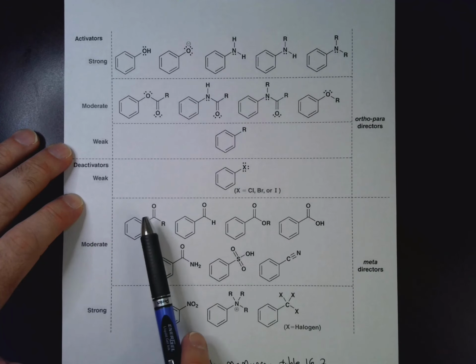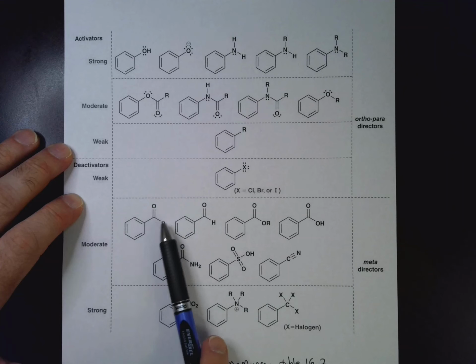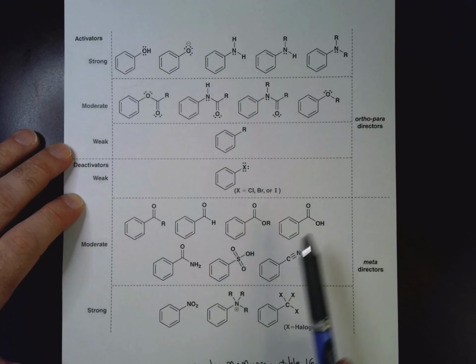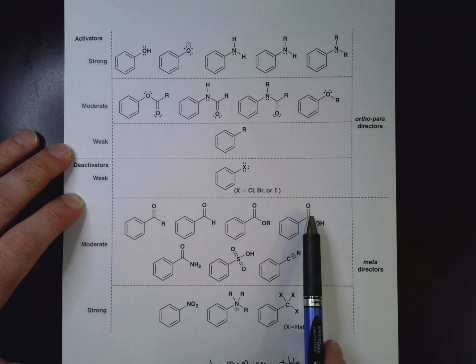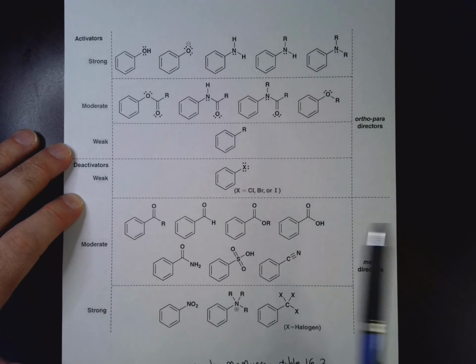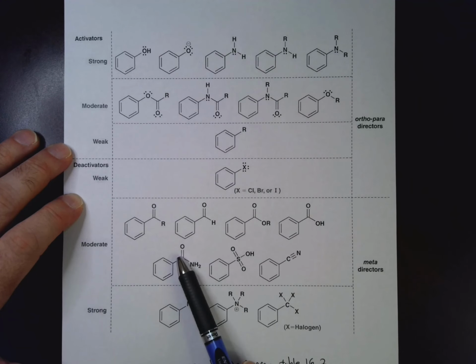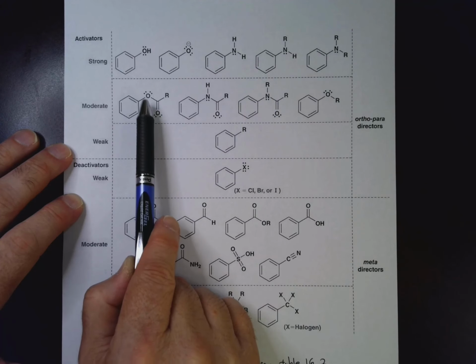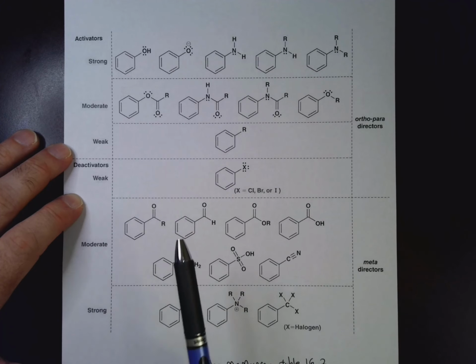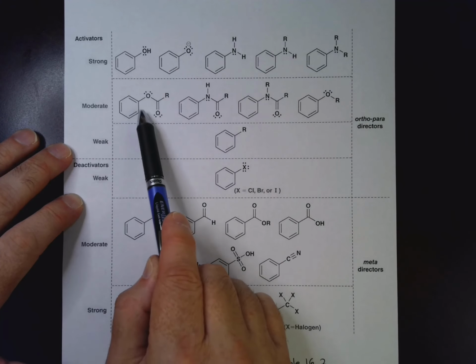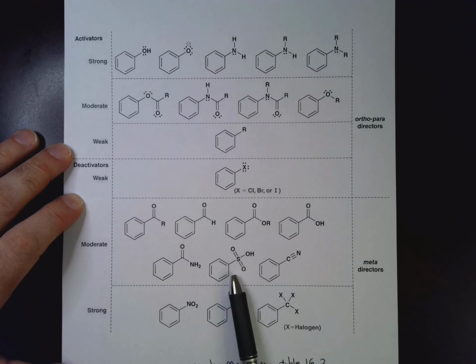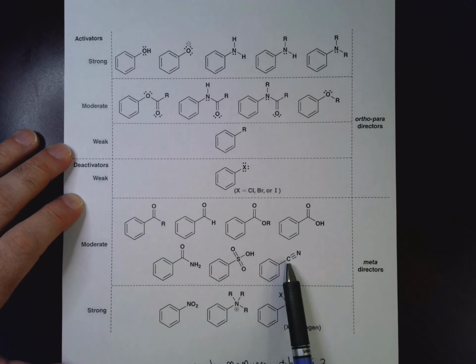And these are things like carbonyls, whether it's a ketone, an aldehyde. We can have esters, carboxylic acids, amides, connected via the carbonyl, or I should say the carboxyl carbon. Notice that's different than how they're connected up here. I may actually ask you to draw a mechanism for electrophilic aromatic substitution with one versus the other. We also have sulfonates and then nitriles.